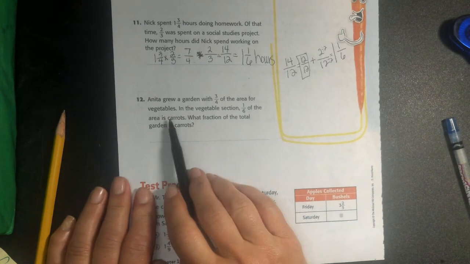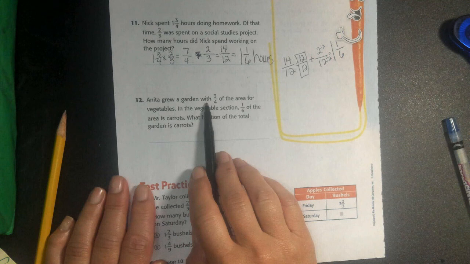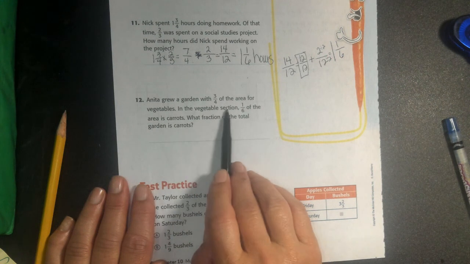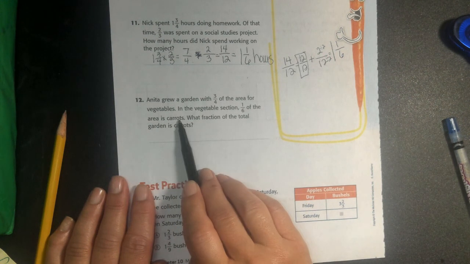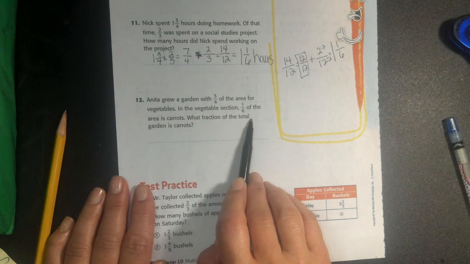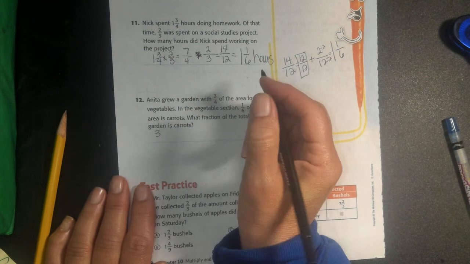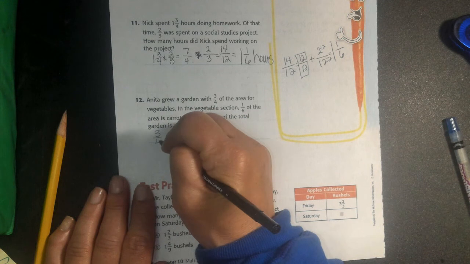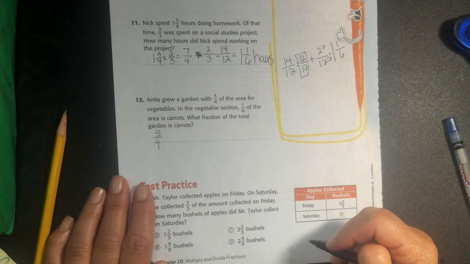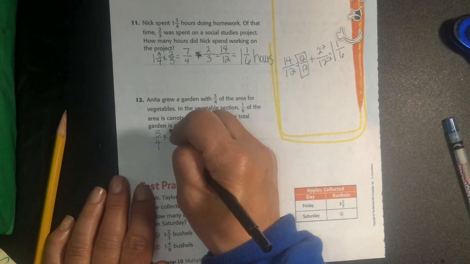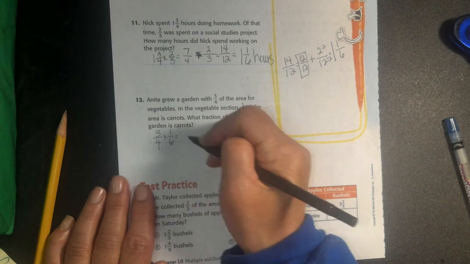And here is Anita. She grew a garden with 3/4 of the area for vegetables. In the vegetable section, 1/6 of the area is carrots. What fraction of the total garden is carrots? So her garden is 3/4 vegetables times the 1/6 of it is carrots.